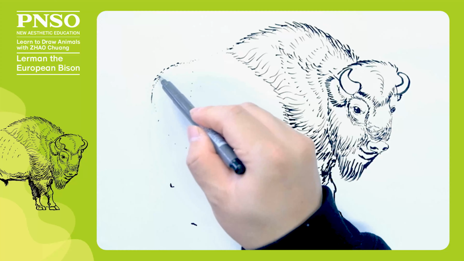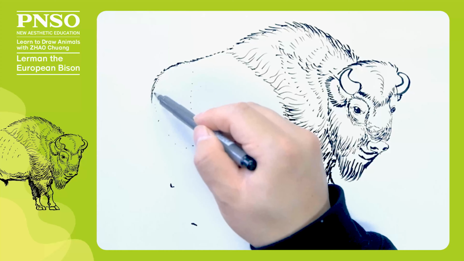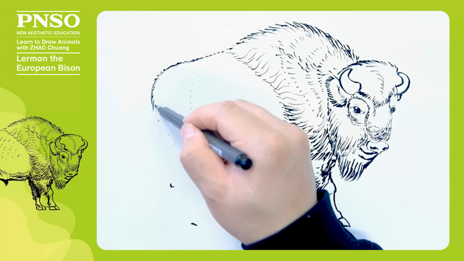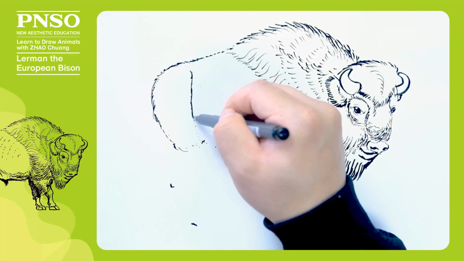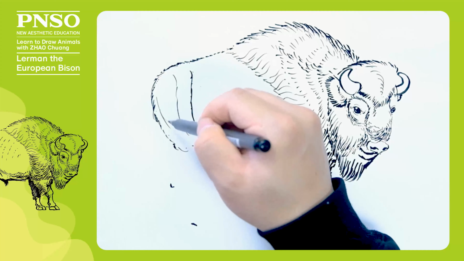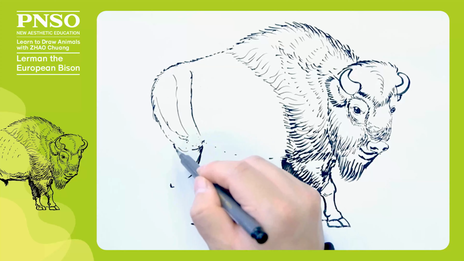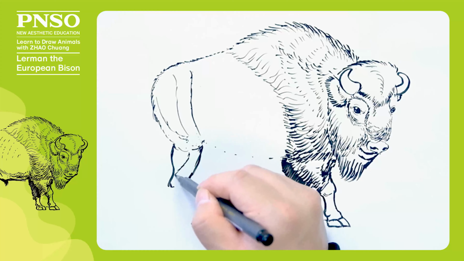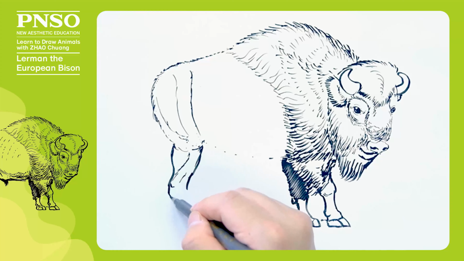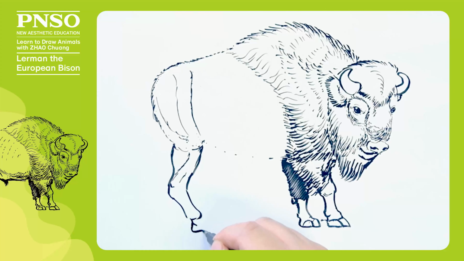Then, draw its back half, which has short hair. The lines can be shorter when drawing. Then, draw its thigh. Stout muscles are attached to the sides of the thighs. Then, draw its knee, calf, and hock, with its toes come last, the hooves.